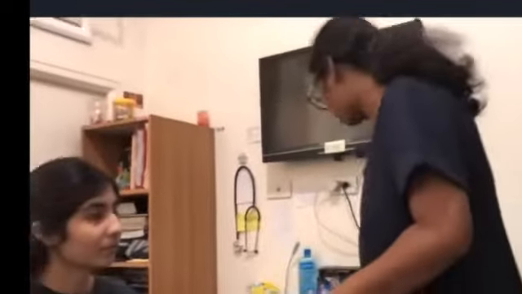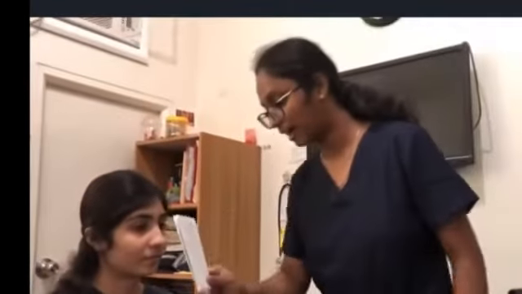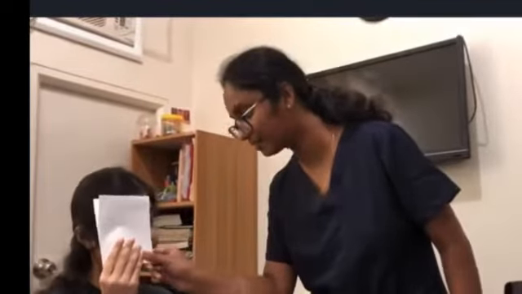So Fiza, now I will ask you to hold this card, close one of your eyes and read the letters, down to the smallest line you can read. E F. P. T O Z. L P E D. F E L O P Z D. Okay.